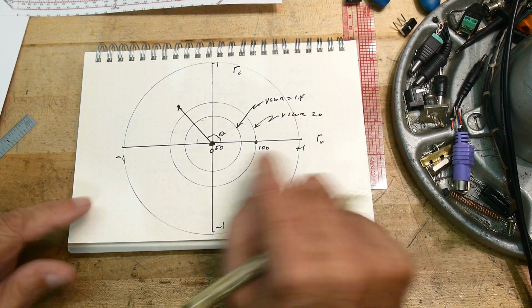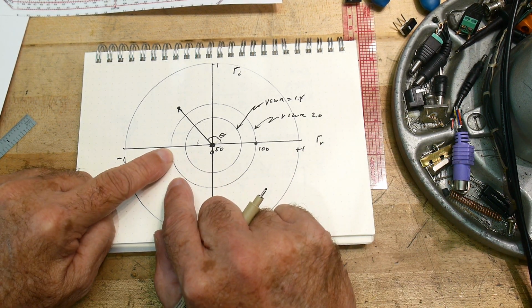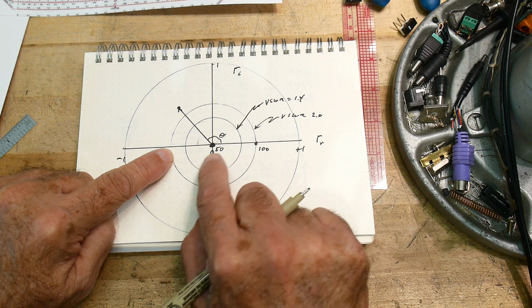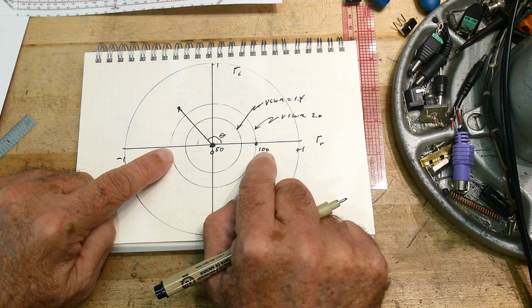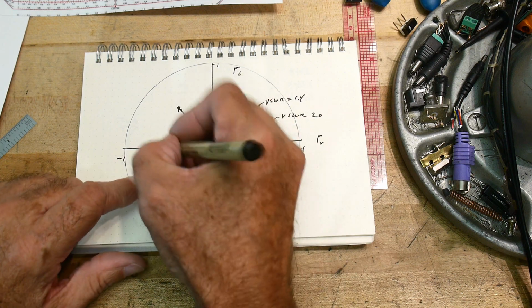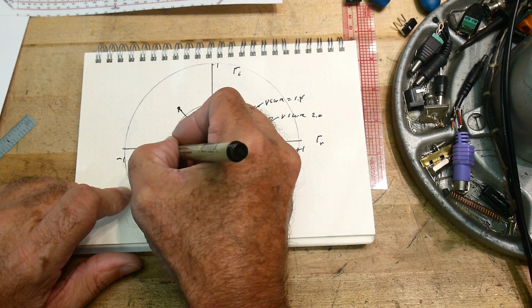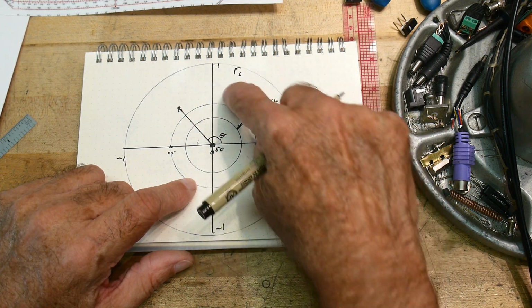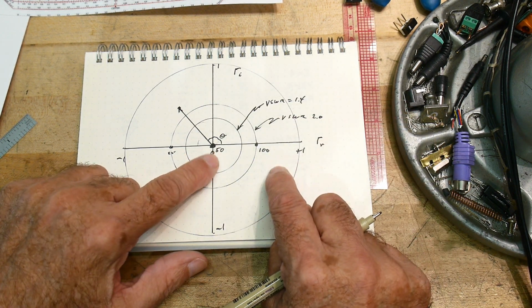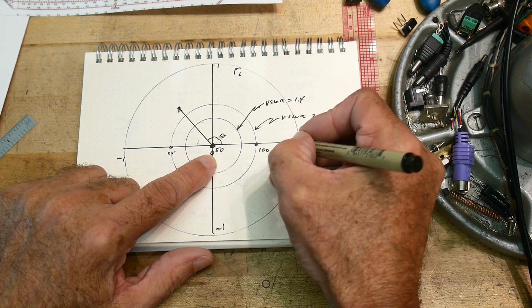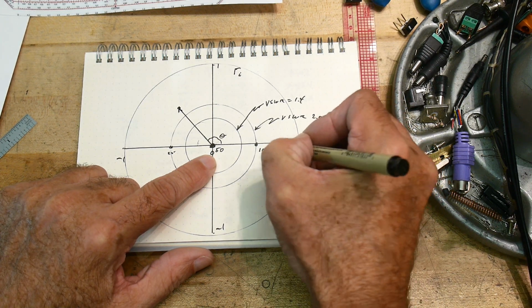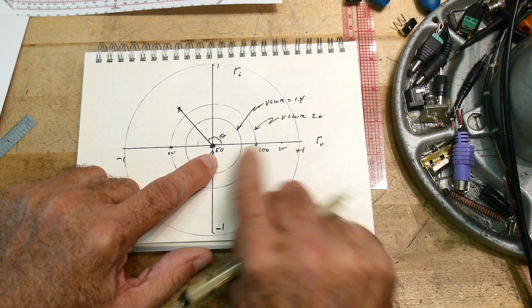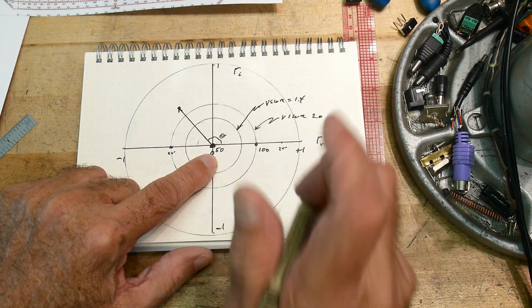But it's also 2.0 over here. So 50 times 2 is 100. 50 divided by 2 is 25. And that's 25, okay? And then if we had a VSWR of, let's say, 5, that'd be 5 times 50. That'd be out here somewhere. That'd be 250. So 5 times 50 is 250, but 50 divided by 5 is 10.